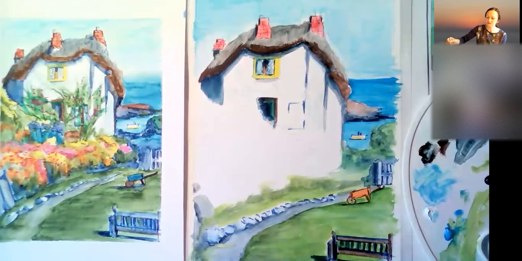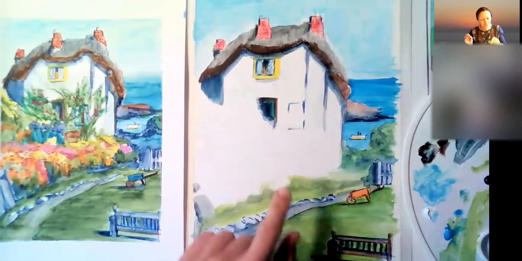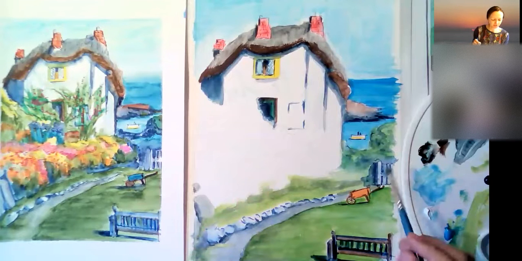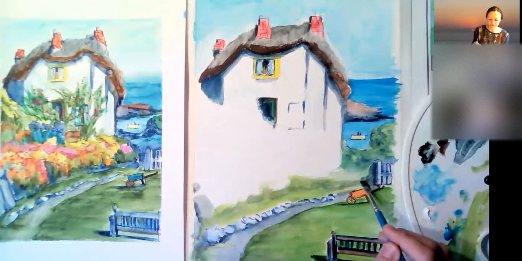All right, yeah. So then, a reminder again, just keep the colors very clean. And then later, in between, when one wants, one can do some darker lines, just to show a bit of shadow.